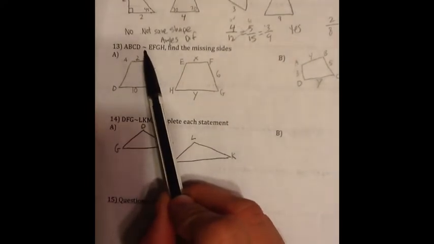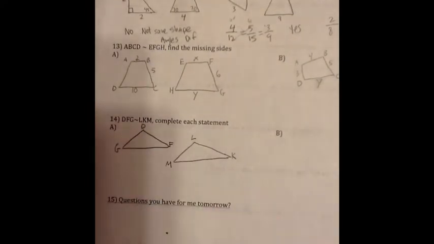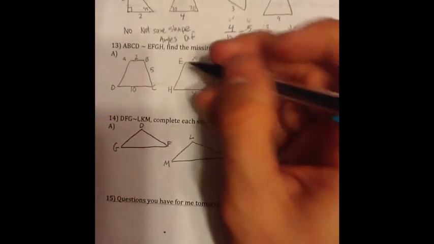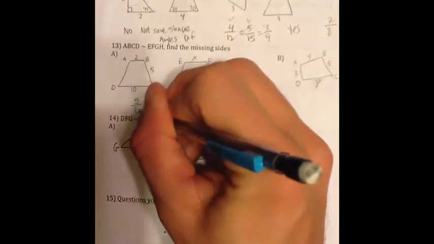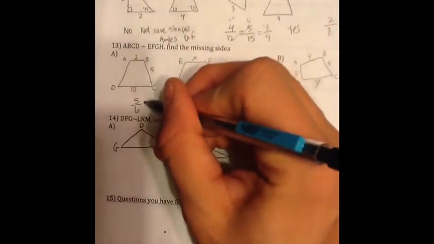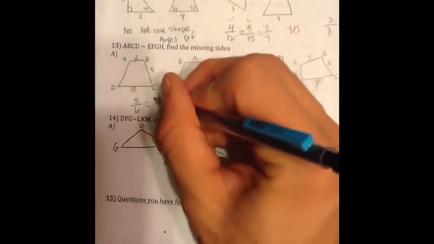Alright, example 13 tells us that ABCD is similar, that little squiggly line means similar, to EFGH. Okay. If they're similar, we know the sides are proportional. So let's set up a proportion. We've got 5 and we've got 6. I just started with those two because those were the only two sides that I had both numbers for. So 5 out of 6 is proportional to 2 out of x. Again, I'm making sure that I match everything up.